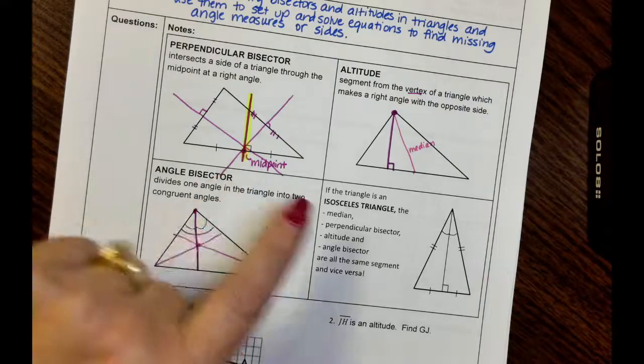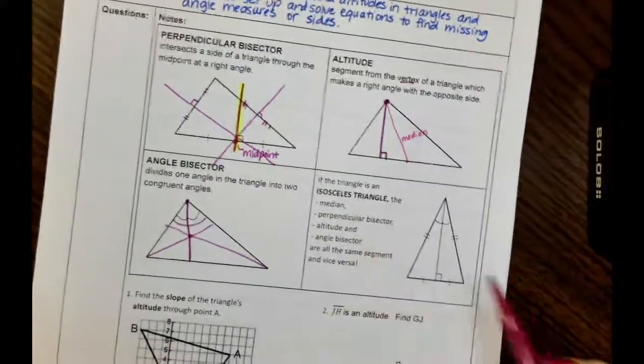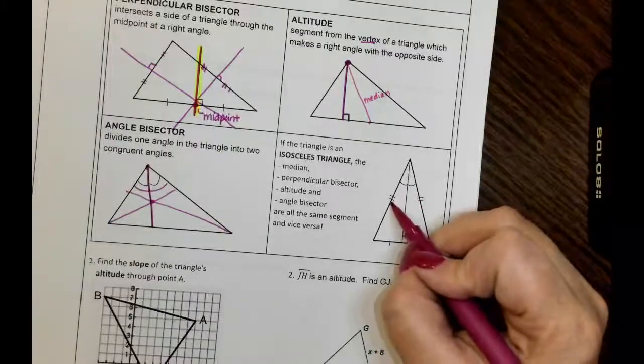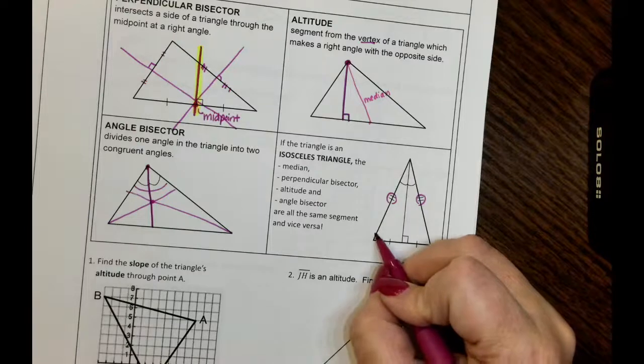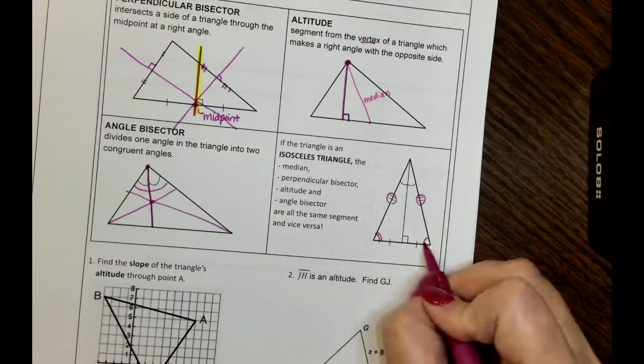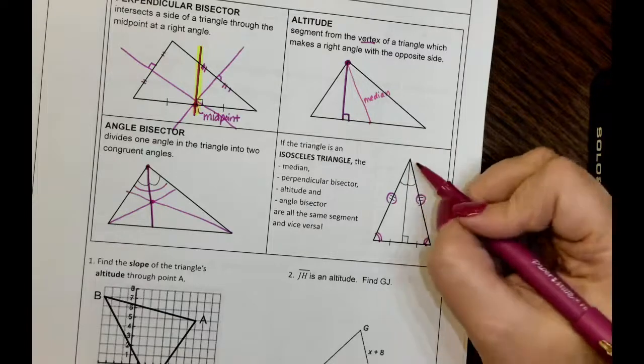Now, if you have an isosceles triangle, so remember to have an isosceles triangle, you need to have 2 sides the same. If you have those 2 sides the same, then we know that these 2 base angles are the same. Now, the median goes from the vertex to the midpoint of the opposite side.